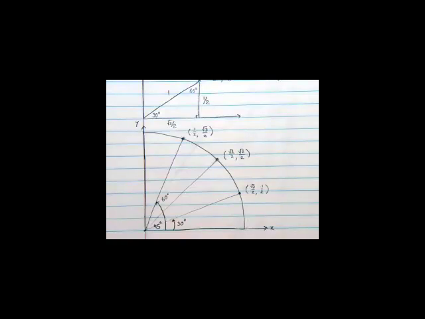Okay? So just looking at this, what's the cosine of 45 degrees? Square root 2 over 2. What's the sine of 60 degrees? Square root 3 over 2. What's the cosine of 30? Square root 3 over 2.